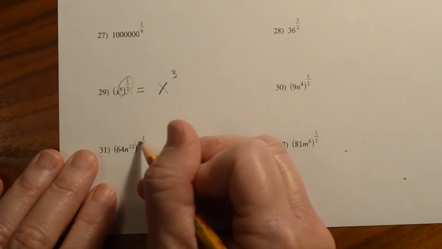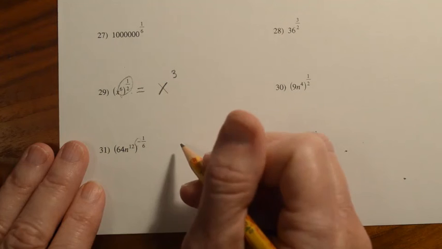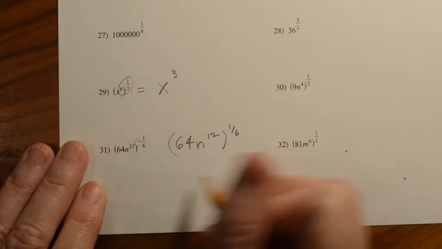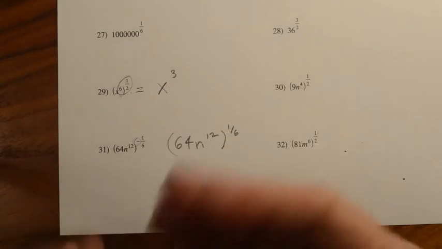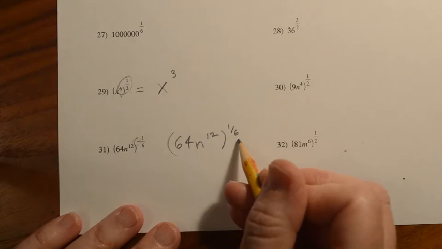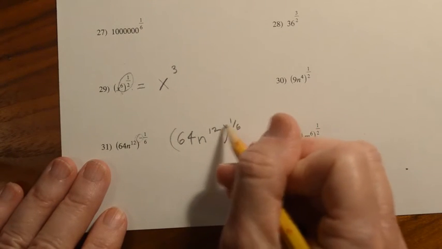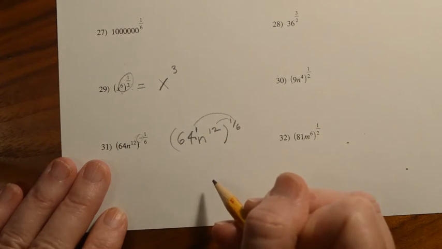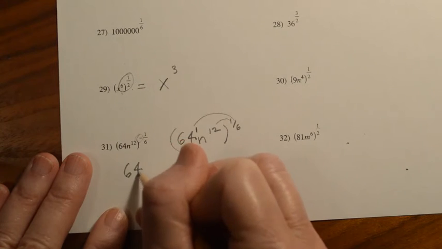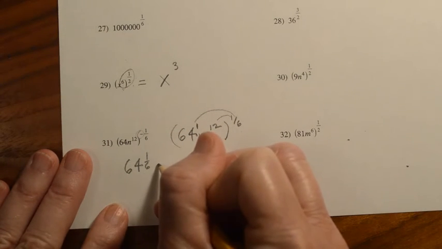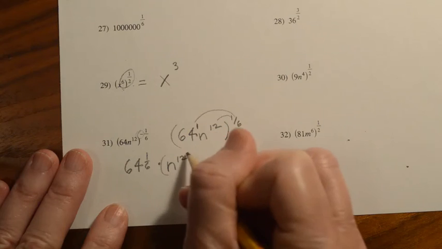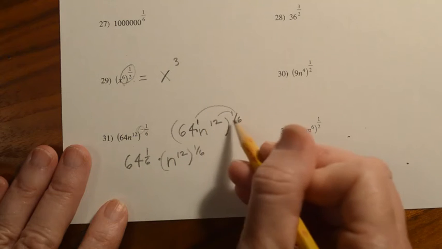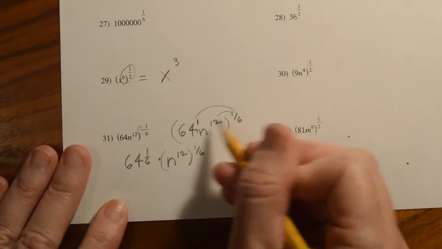So I'm going to ignore the negative sign for just a minute, and let's go through and just pretend that this is 64n to the 12th to the 1/6 power. At the end, we'll deal with the negative, and all that's going to do is just flip everything over. So let's just deal with the 1/6 part. So really, this is saying, and again, because this is multiply in here, we can distribute the exponent. There's an implied 1 there. So this is 64 to the 1/6 times n to the 12th to the 1/6 power. Right? So again, it's the 1 times the 1/6, which gives me the 1/6.